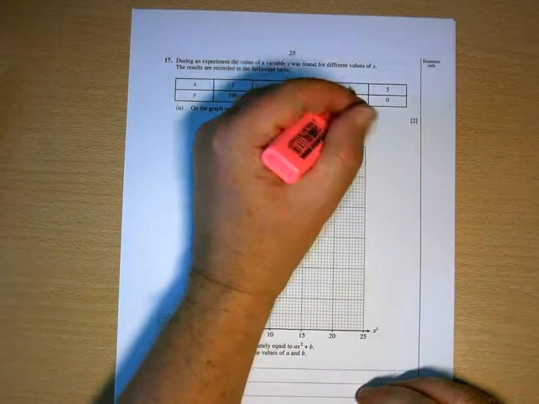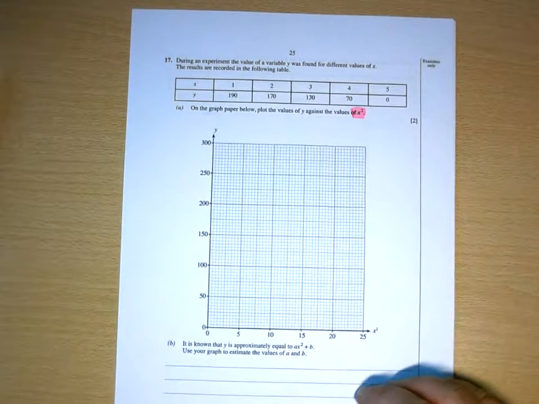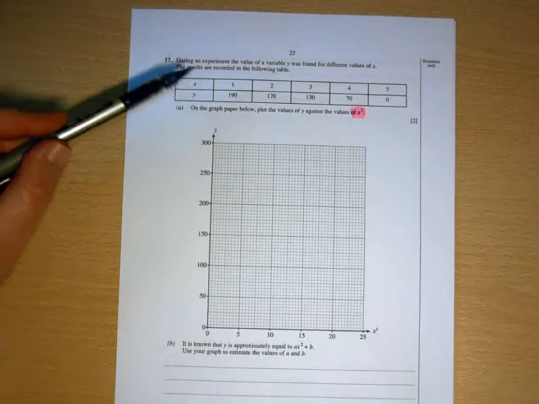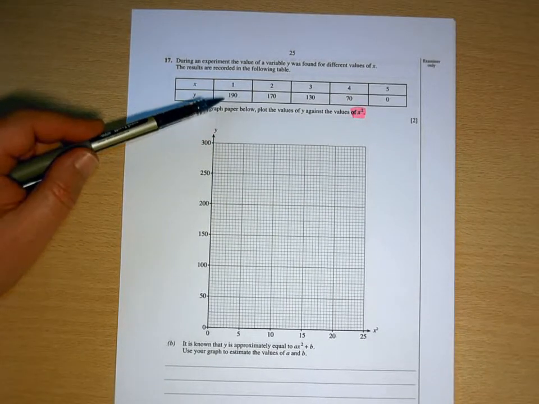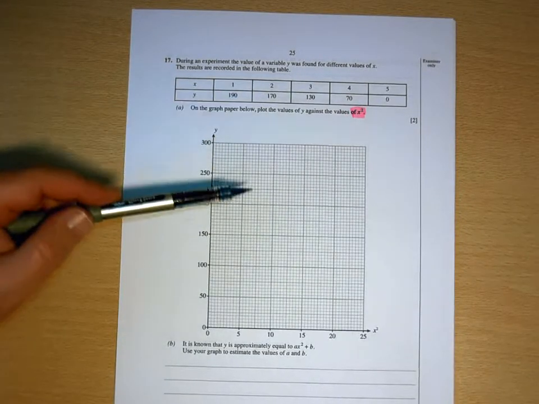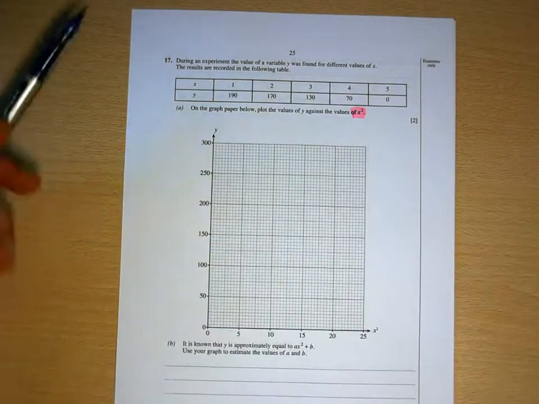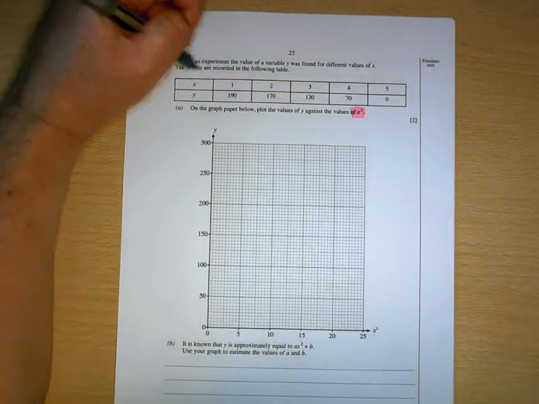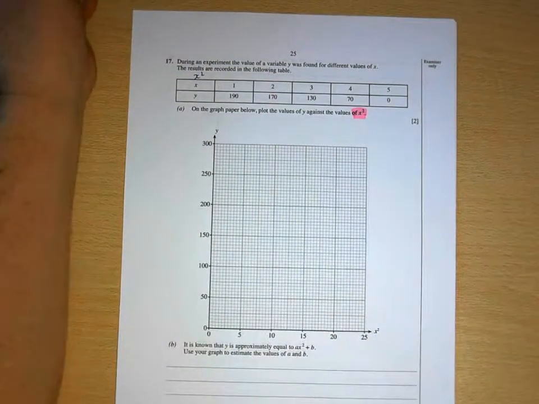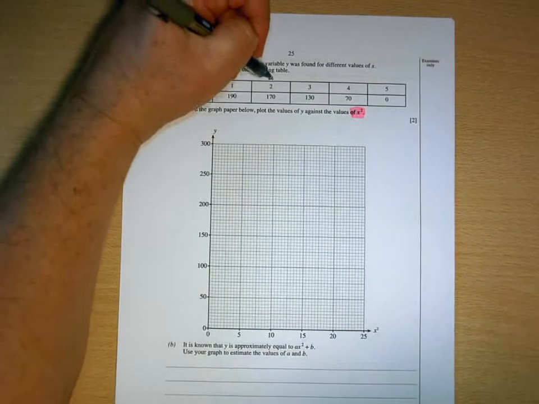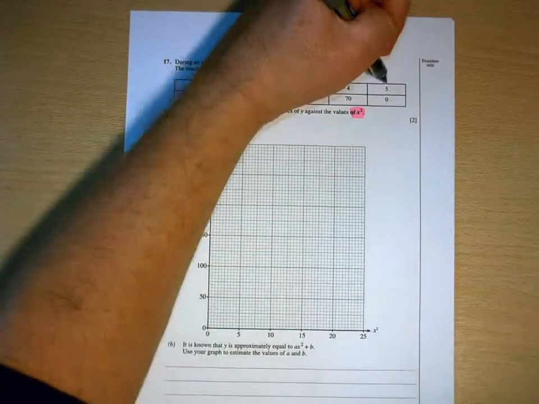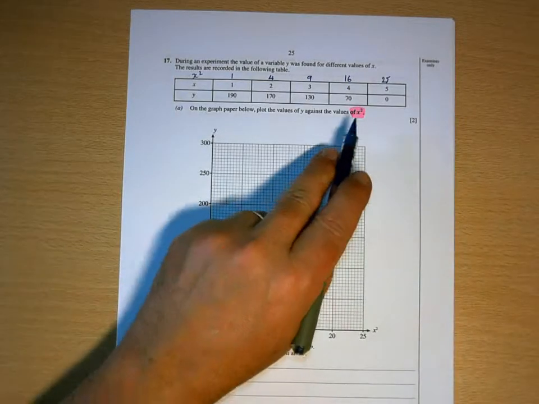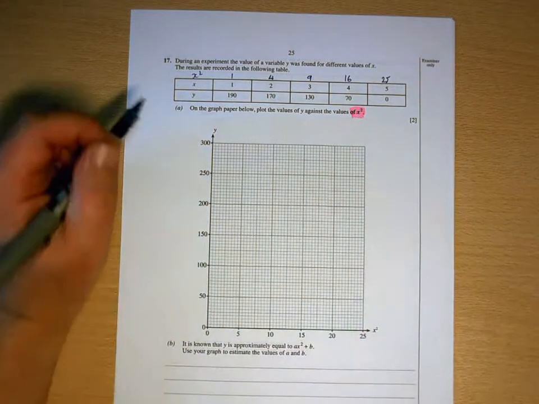So that's the first thing to look at: hang on a minute, it's not y against x, and you have to read that carefully. Because if you were to plot 190 to 170, then you wouldn't end up with a straight line, you'd end up with a curve. So we're not plotting against x, we're plotting against x squared. 1 squared is 1, 4, 9, 16, 25. So it's really important you spot that trigger there.